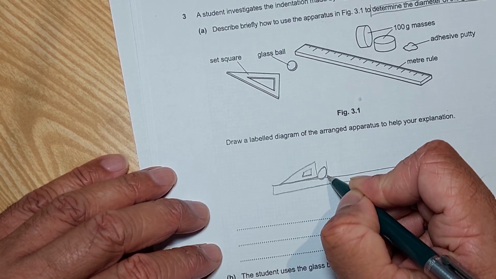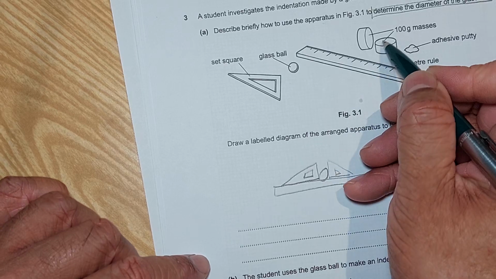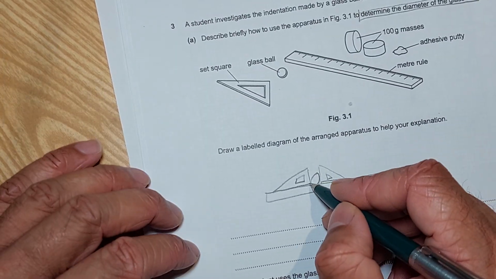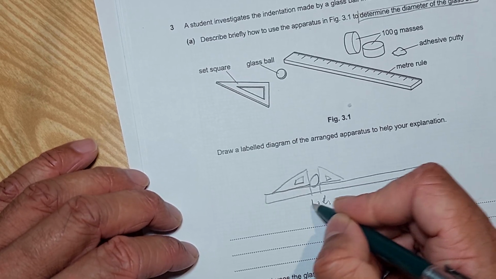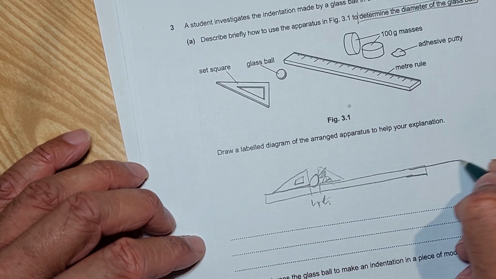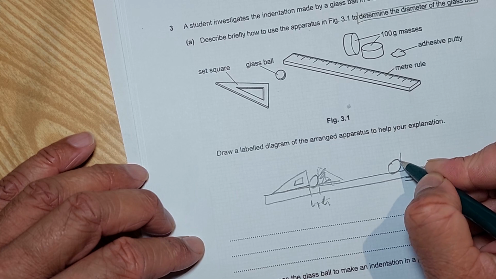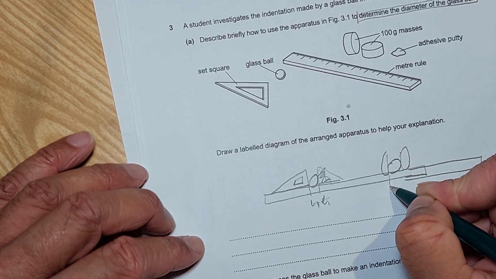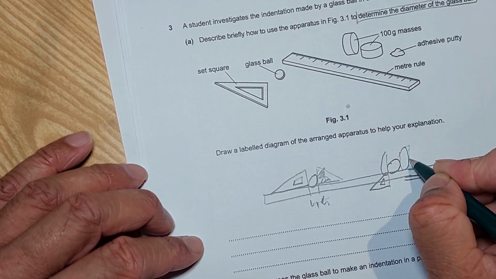and place the glass ball and subtract the readings. But unfortunately, we've not been given 2 set squares. So this is not going to work. I'm just trying to give you an idea that we would do L1, L2, and the diameter would be the difference between these two. But since we're not given the second set square, you're going to place the ball over here, and a disc over here and a disc over here, and you're going to use the set square to align with the edges of the disc.